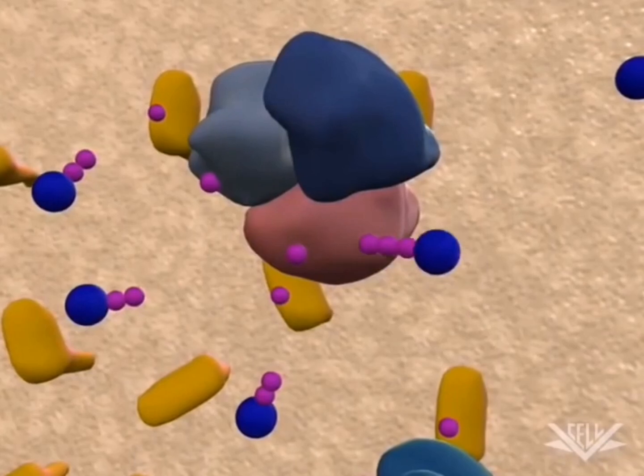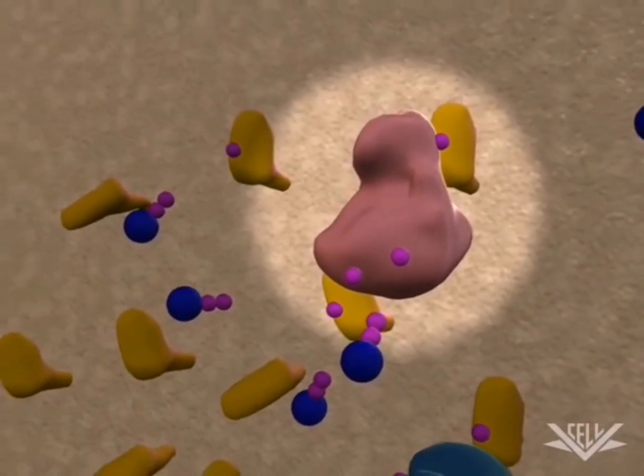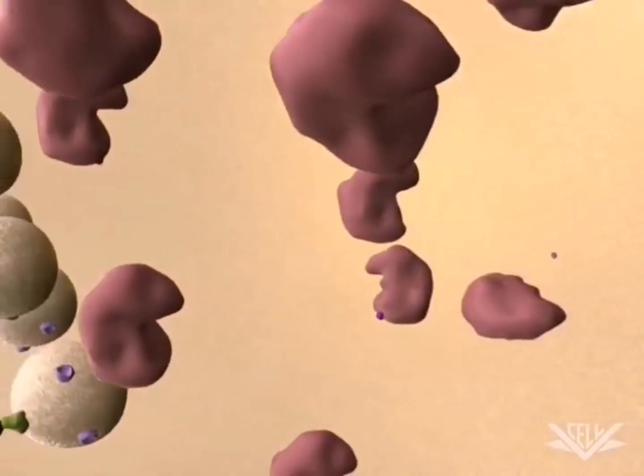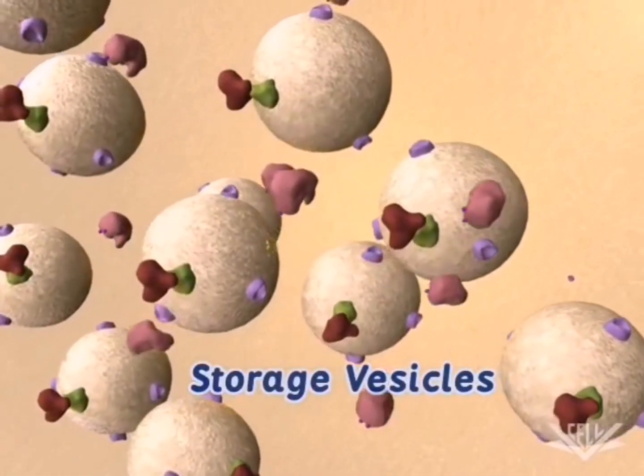The final step in this signal pathway involves the phosphorylation of a protein that prevents the Rab proteins from interacting with the vesicles. When the Rab proteins are no longer inhibited, the storage vesicles can freely merge with the membrane.